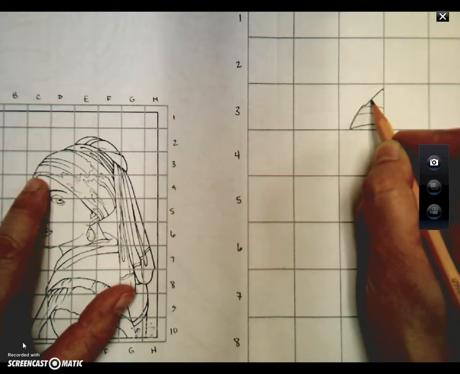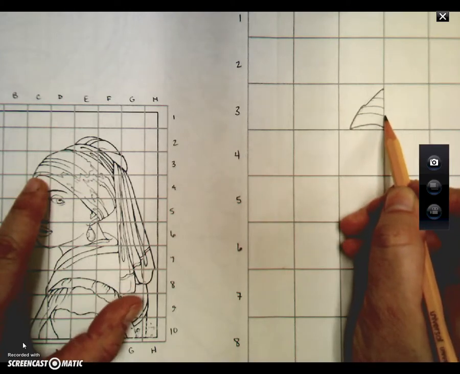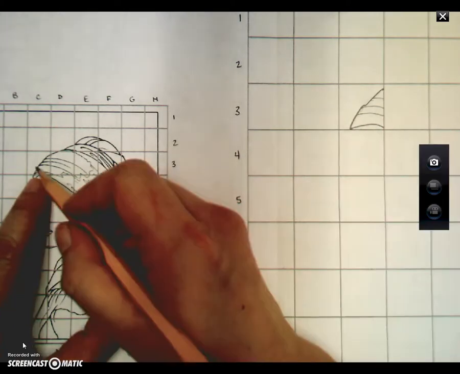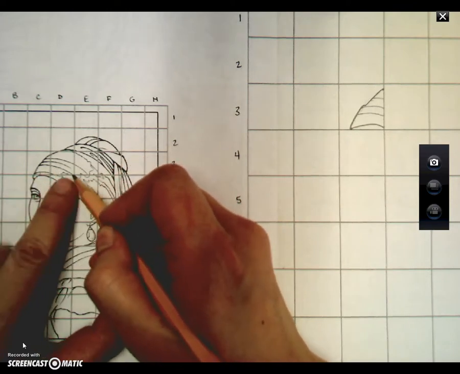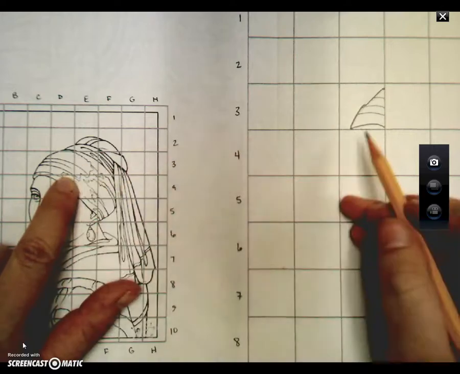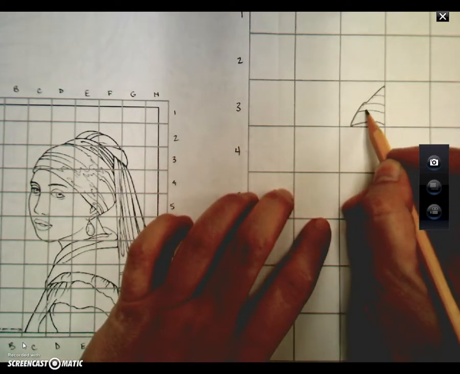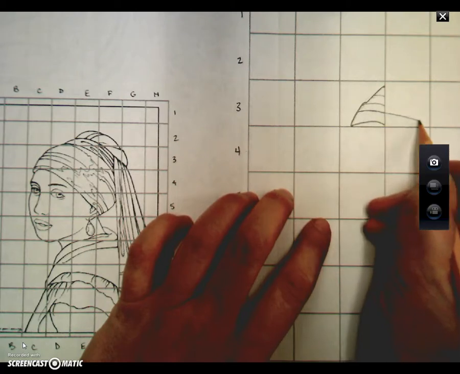And over. Now if I wanted to, instead of stopping at that grid line, I could continue this line, because this line continues over almost to the corner of this square here. I'm going to go ahead and continue that line over to the corner just to make it a little bit more consistent over here.